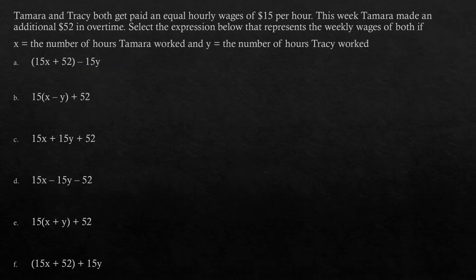All right, Tamara and Tracy both get paid an equal hourly wage of $15 per hour. This week, Tamara made an additional $52 in overtime. Select the expression below that represents the weekly wages of both if x is the number of hours Tamara worked and y is the number of hours Tracy worked. Okay, so they both earn $15 per hour.